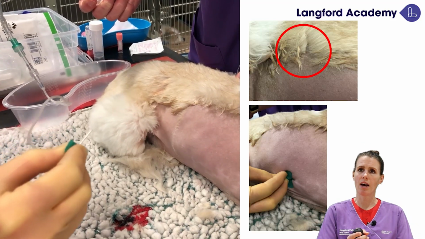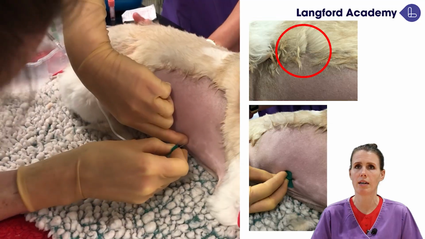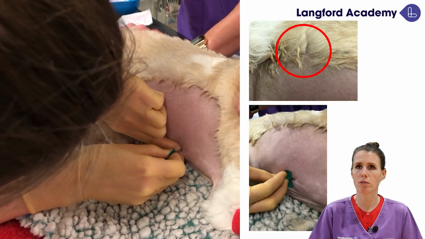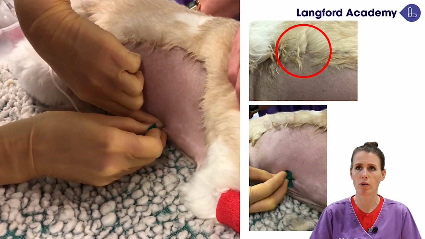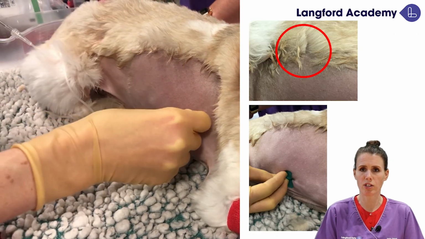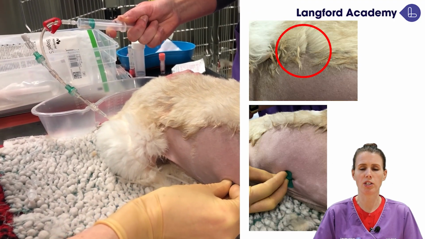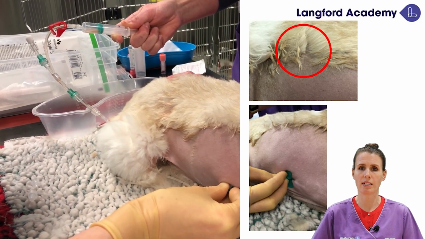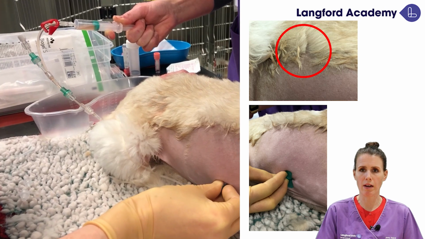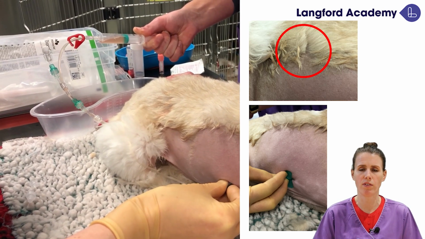And you can either have your colleague count the rib spaces for you and point it out as we did in this video, or alternatively, in the picture at the top right of this slide, we've clipped a notch in this patient's fur at the 7th to the 9th rib, which is a visual aid that enables us to see exactly where that landmark is without the person who's doing the thoracentesis touching outside of the sterile field.